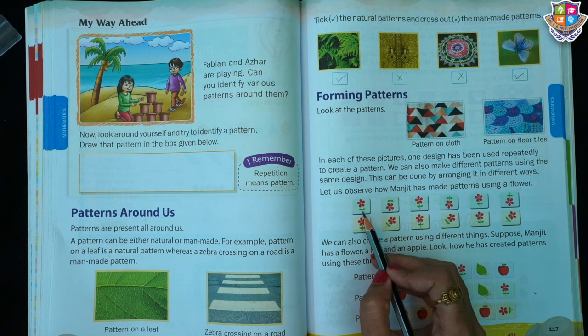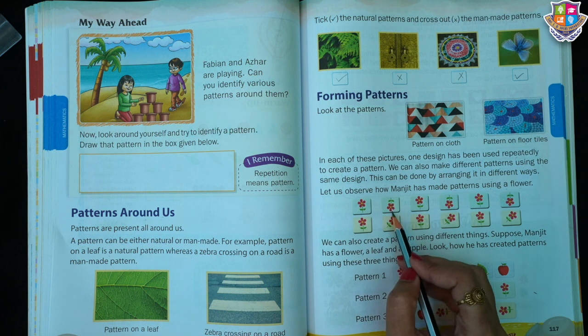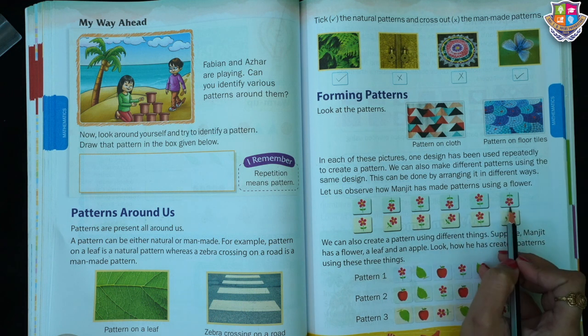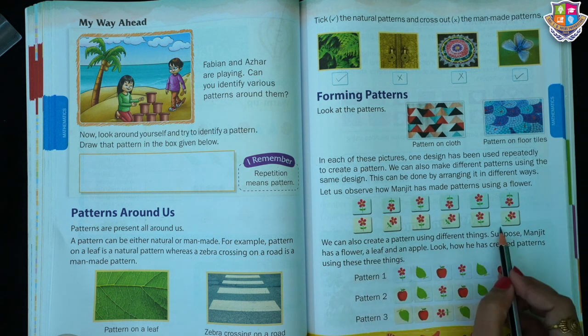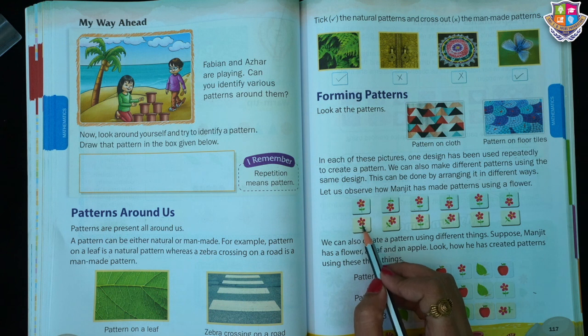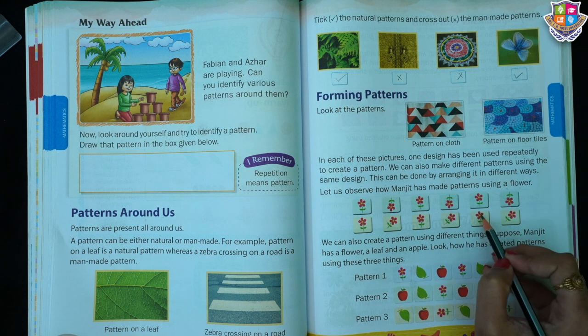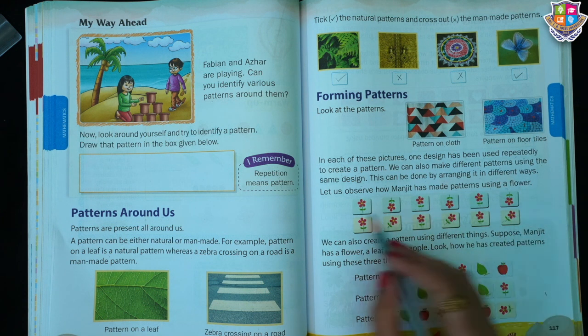See, flower, it is up, and see he has put again downside here. Okay, see up, down, right? One more pattern he has created, standing line: standing position and slanting position, standing position, slanting position, standing position, slanting position.